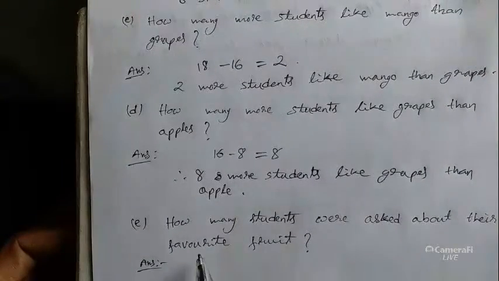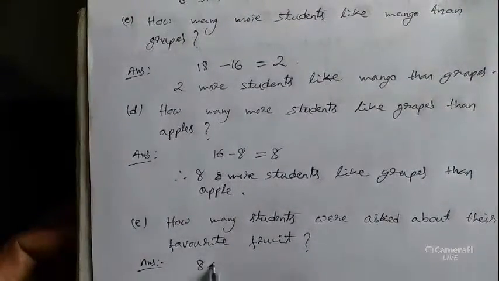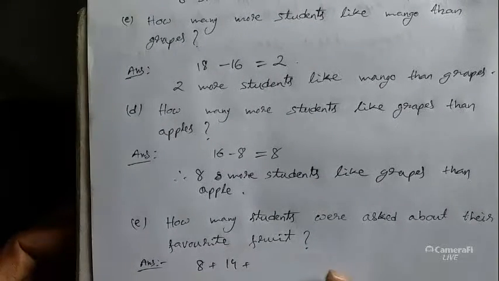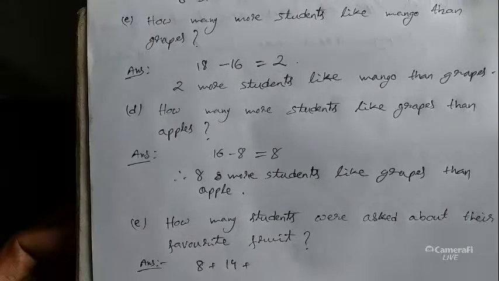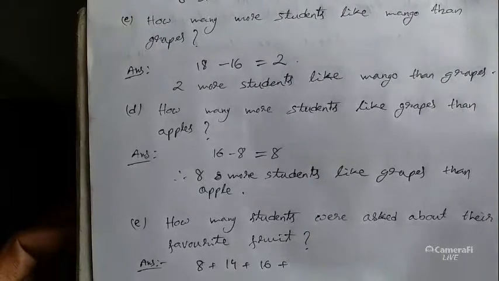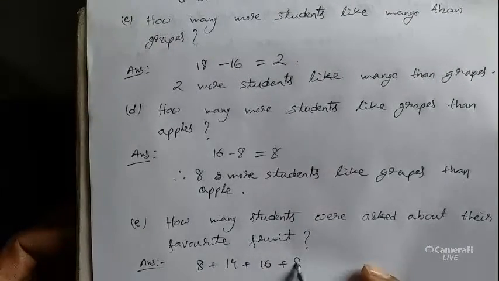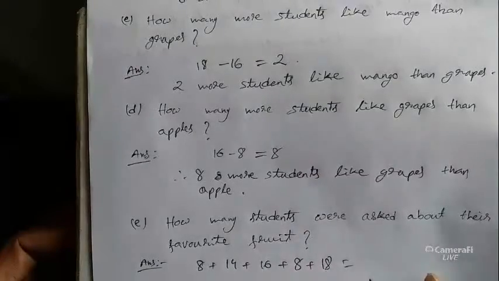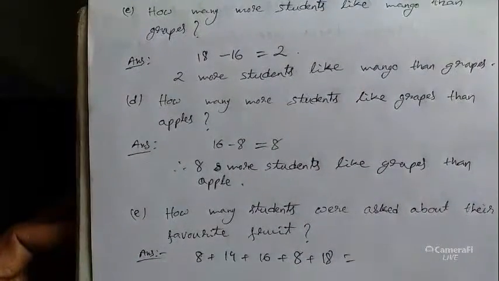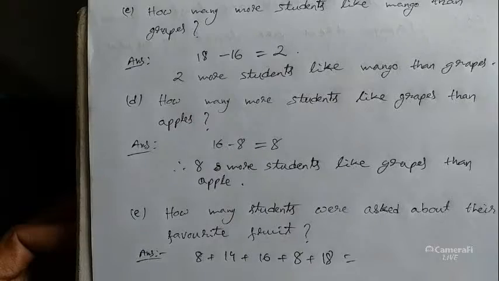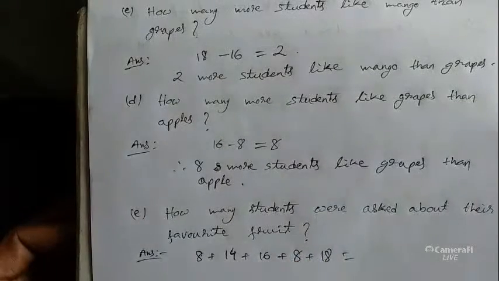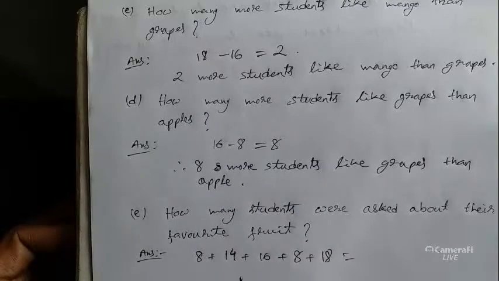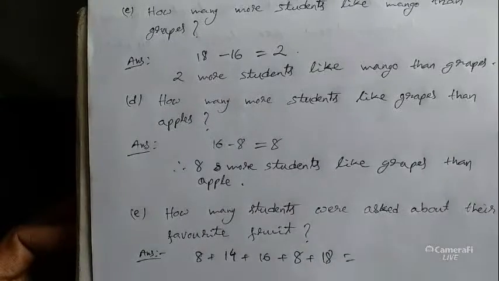First, apple liked by 8 students, then orange 14 students, then grapes 16 students, again banana 8 students, and mango 18 students. Sum of the result. So we get here, let us find the sum.